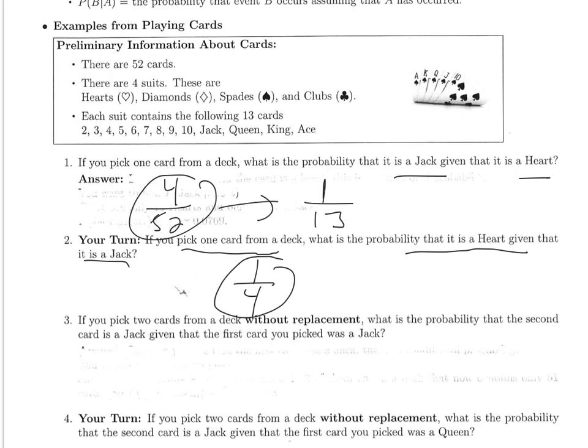So that's not quite what we were thinking of. Now this whole idea of without replacement or with replacement: without replacement means you're going to draw a card out of the deck and not put it back in. So to answer this question, first off, there's 52 cards, and then we're going to draw a card out.